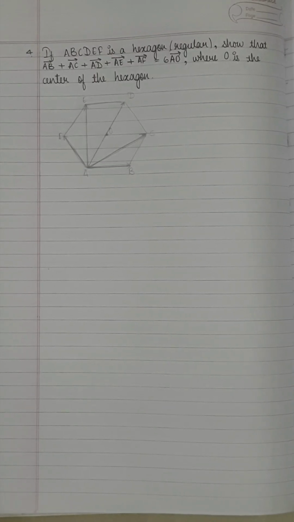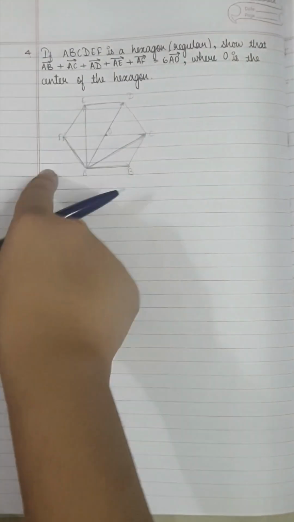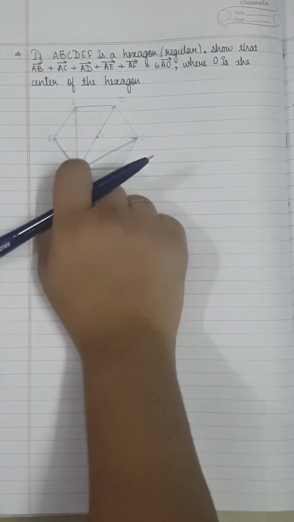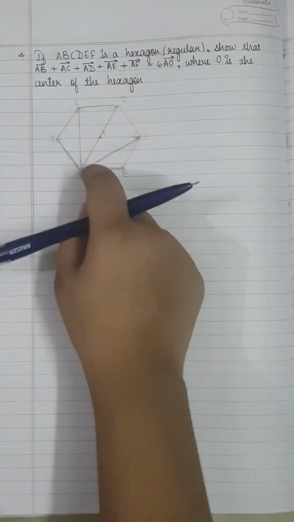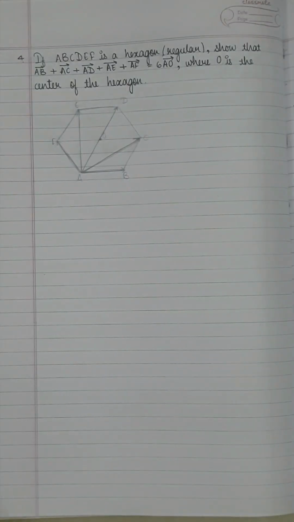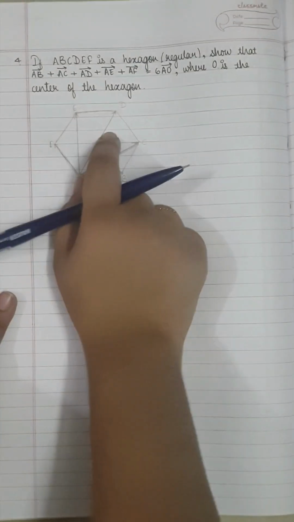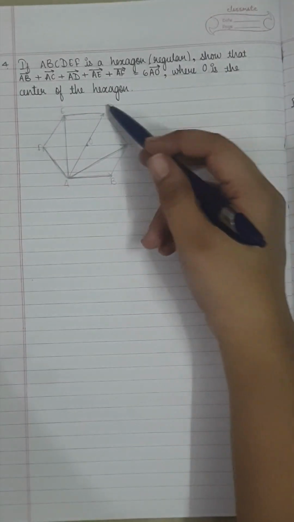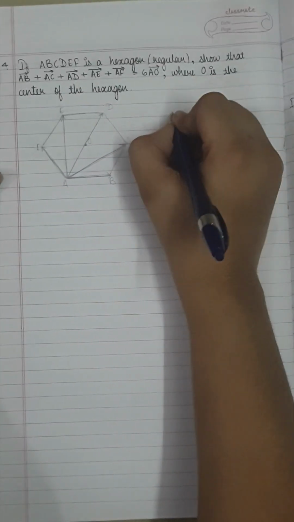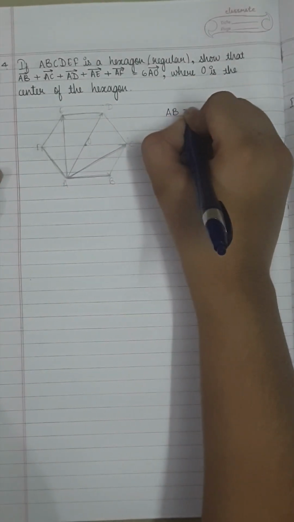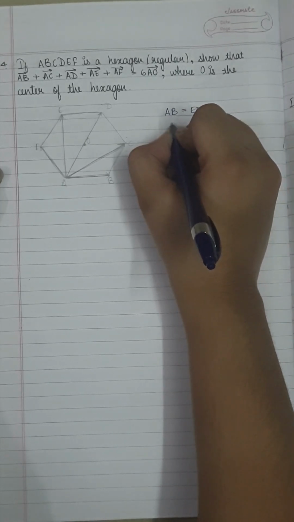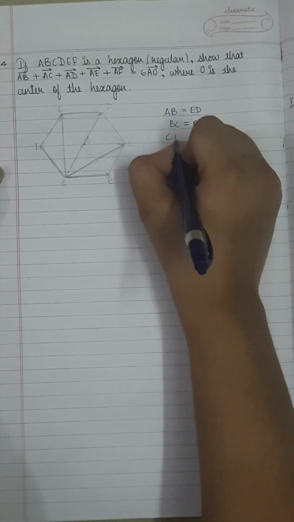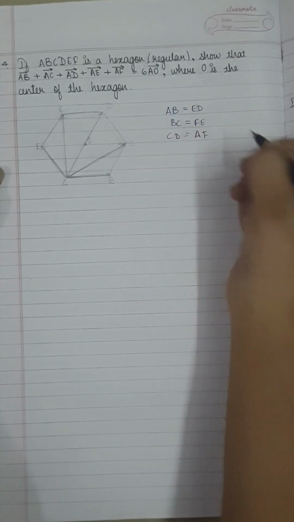So guys, here we have the fourth question. If ABCDEF is a regular hexagon, show that AB plus AC plus AD plus AE plus AF is equal to 6 OA. Okay, so now if you see, AB is equal to ED, and your BC is equal to FE, and CD is equal to AF. So let's note that down. AB is equal to ED, BC is equal to FE, and CD is equal to AF.